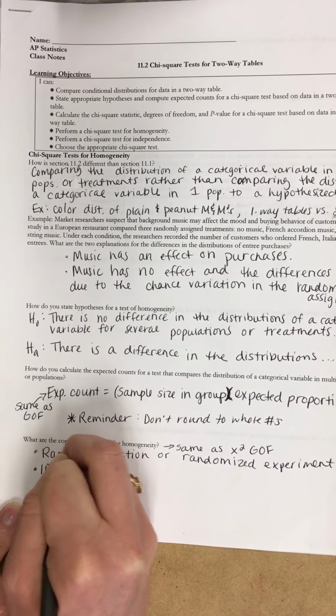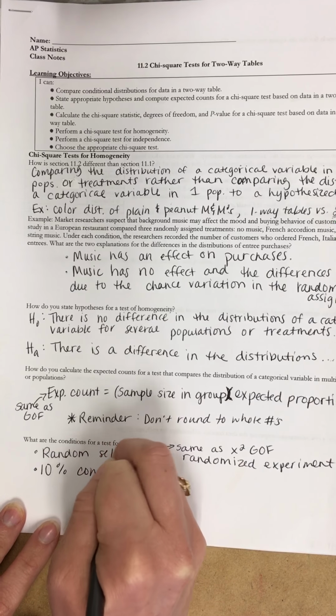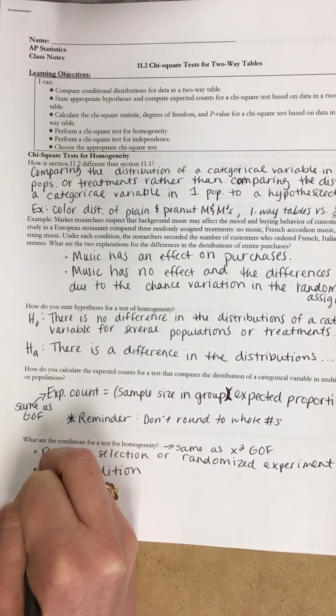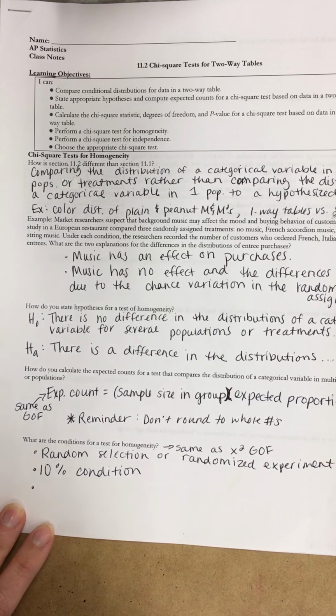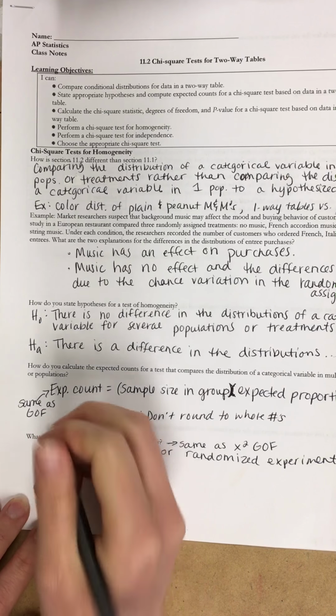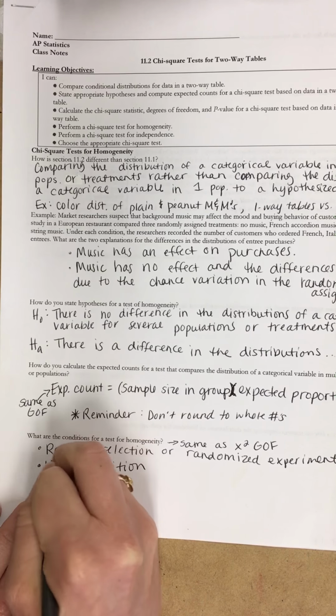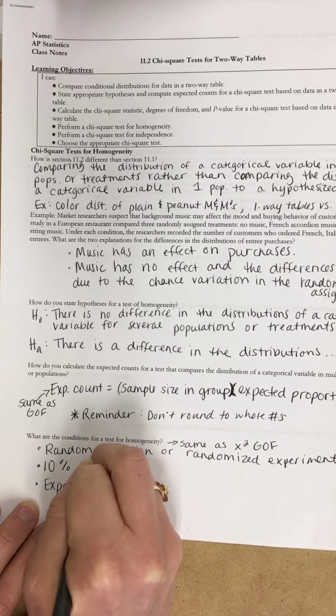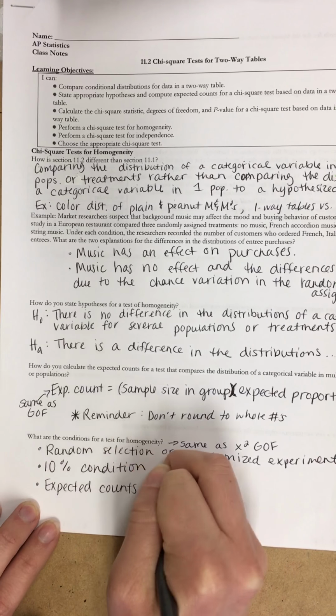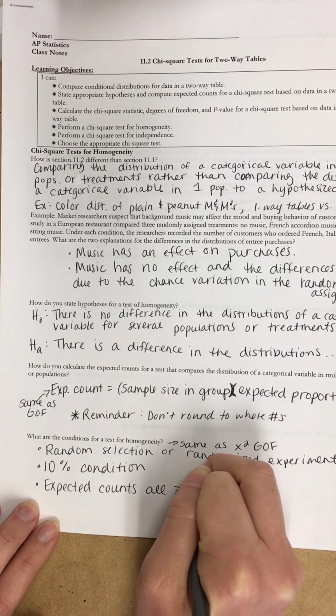We always do 10%. It's our large counts that changes, and it's the same here. So your expected counts are all greater than or equal to 5.